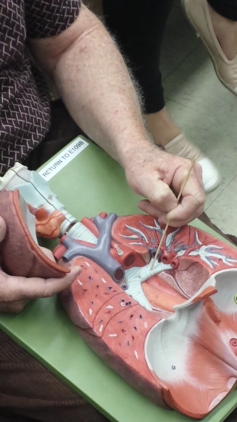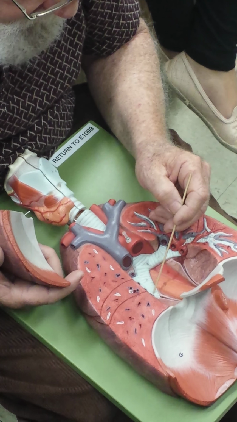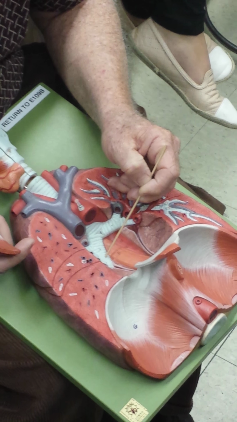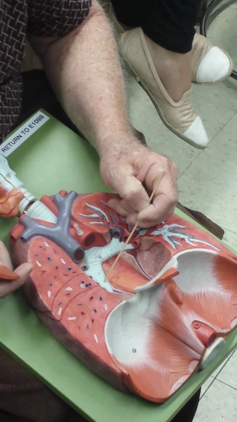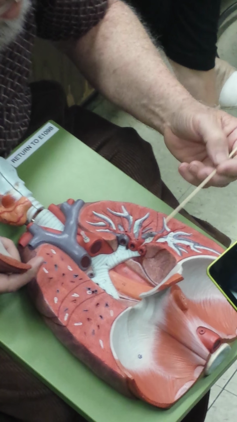And then it branches into secondary, and there's really only three. They've done it 1, 2, 3. That's 1, 2, 3, like that. Not 1, 2, 3, 4. 1, 2, 3 secondary bronchi, or lobar, for lobes of the lung. Okay?